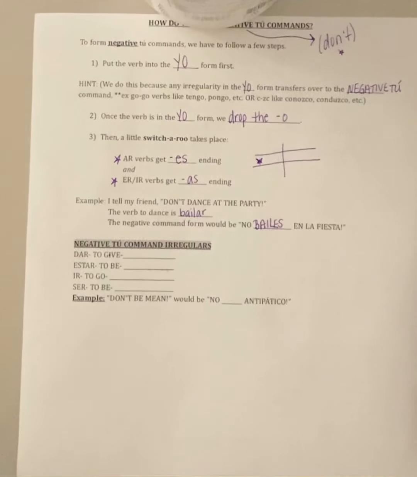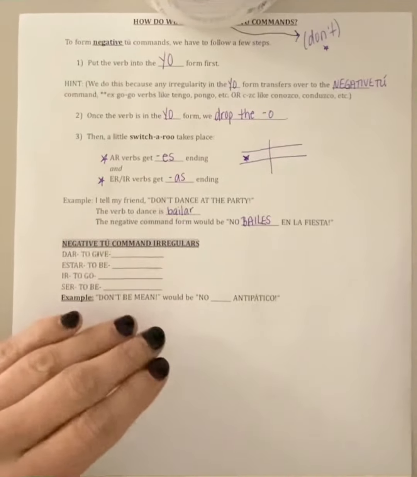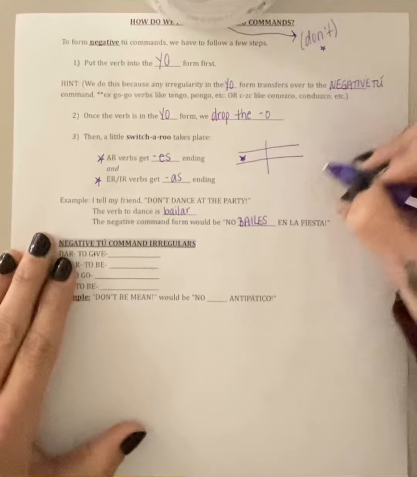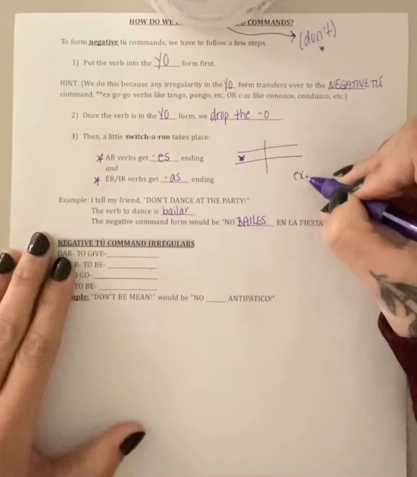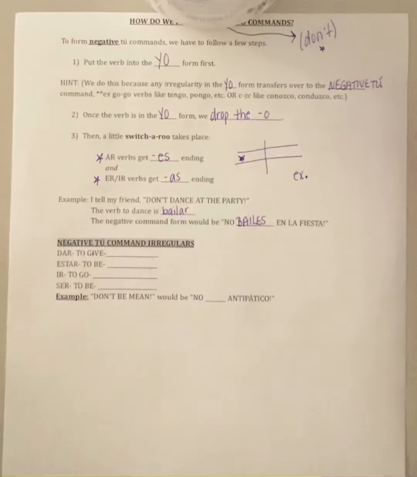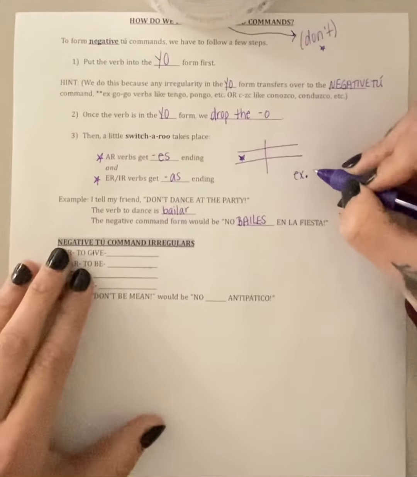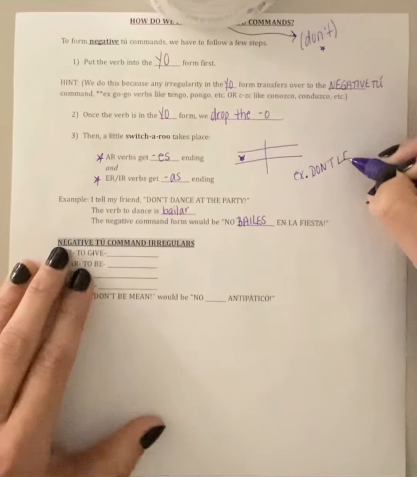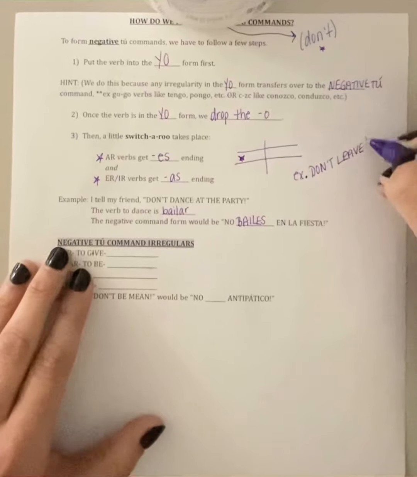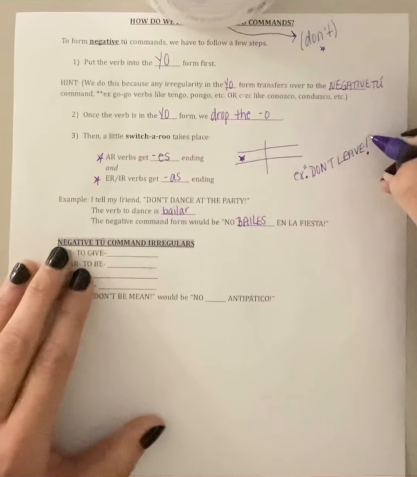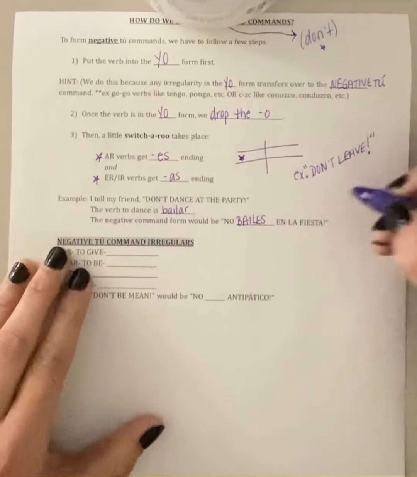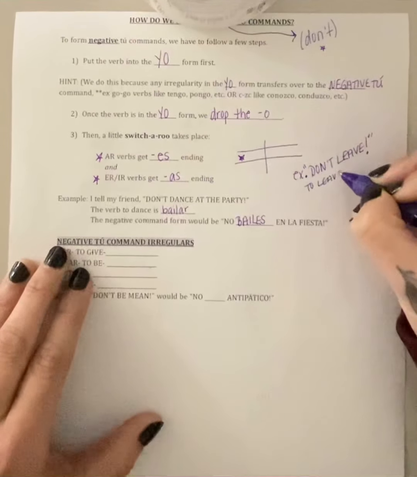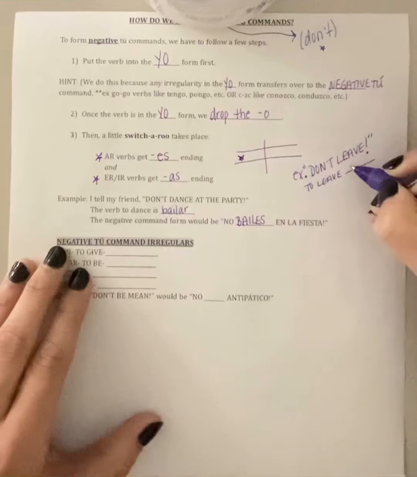Okay, let's do a quick example, although I didn't include it. I just want to show you what it would look like. Let's do an example over here together. And if you're doing these handwritten, you can put this example anywhere. If I wanted to say, don't leave. To leave in Spanish is salir.